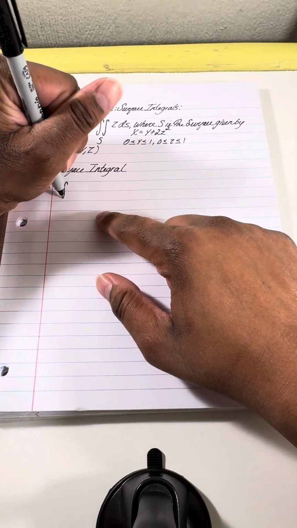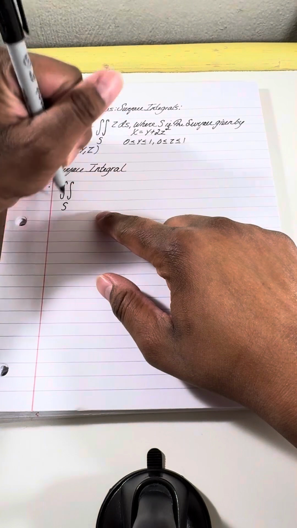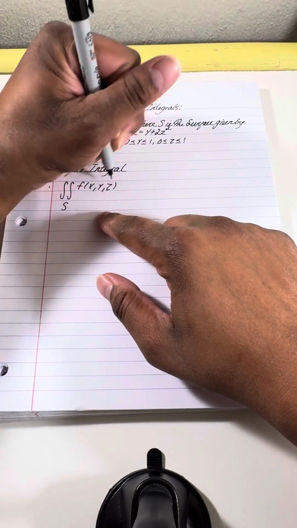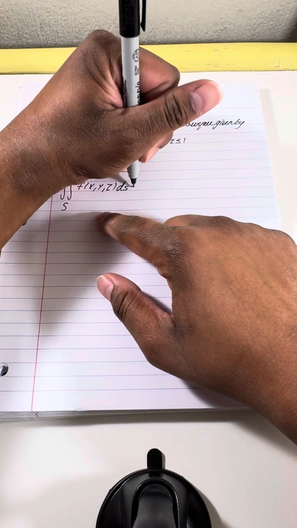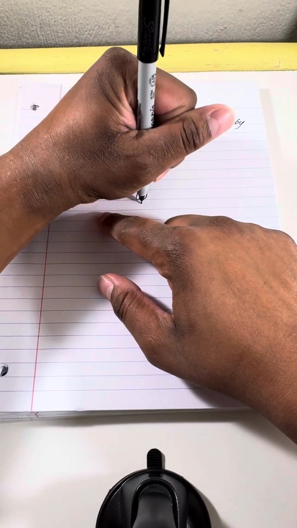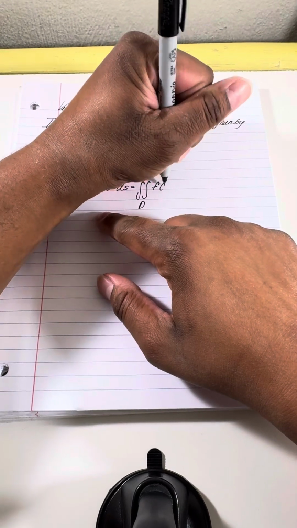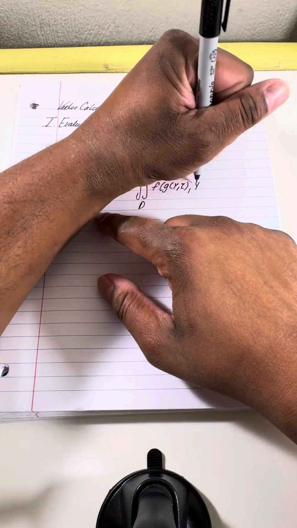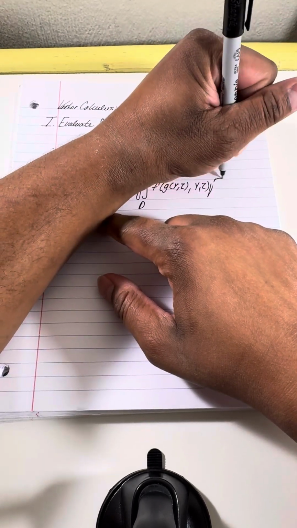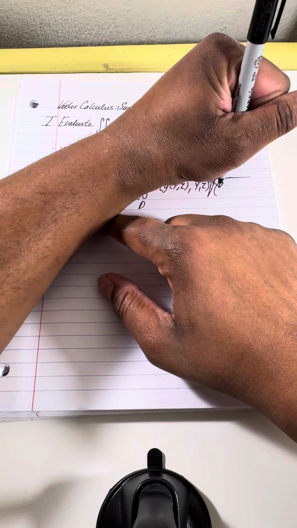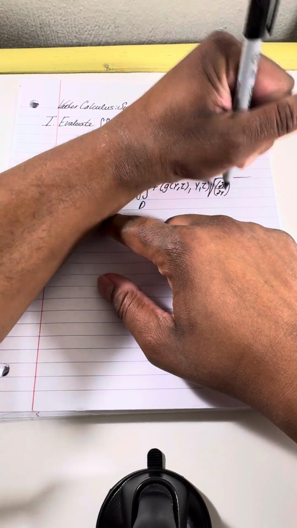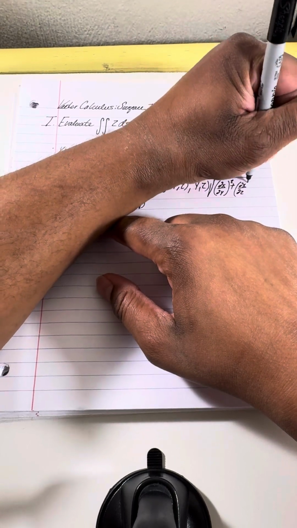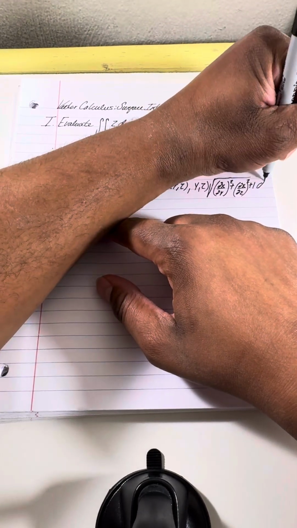So the surface integral in this case, by definition, will be the surface integral of f of x comma y comma z dS is equal to the double integral of f of g of y comma z, comma y comma z, multiplied by the square root of the partial of x with respect to y squared plus the partial of x with respect to z squared, and then plus 1, and then dA.